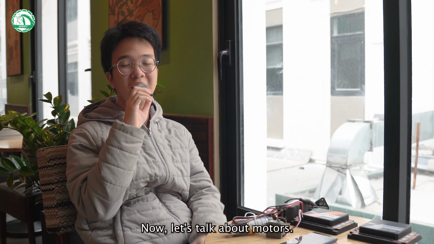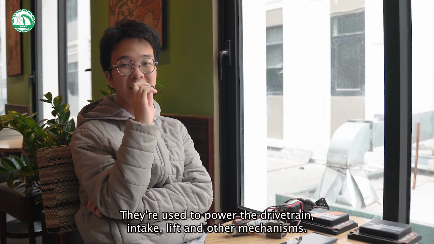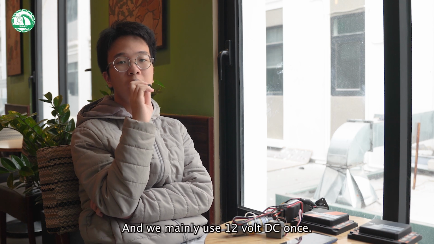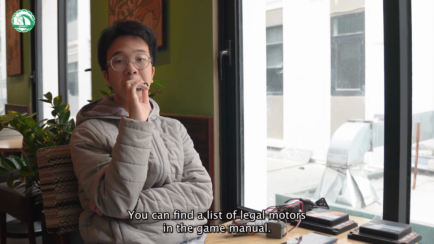Now let's talk about motors. They're used to power the drivetrain, intakes, lifts, and other mechanisms, and we mainly use 12-volt DC ones. You can find a list of legal motors in the game manual.